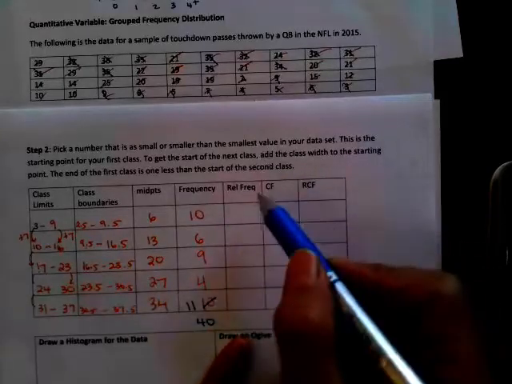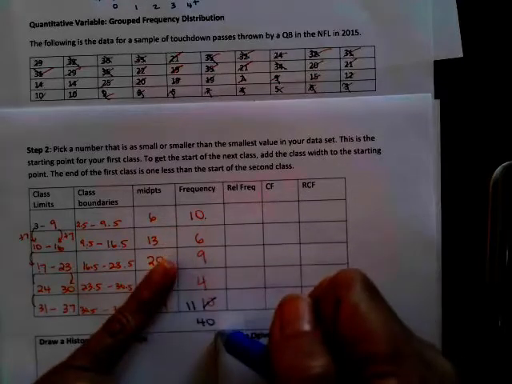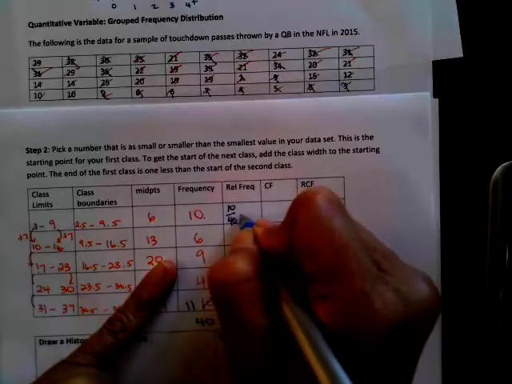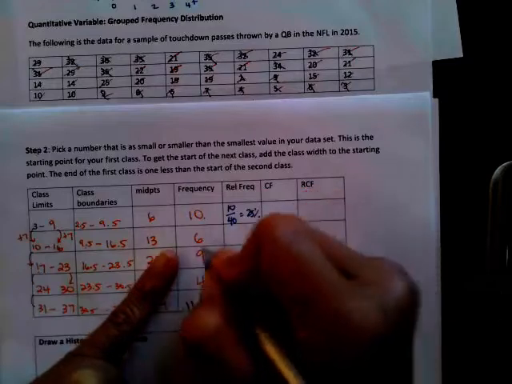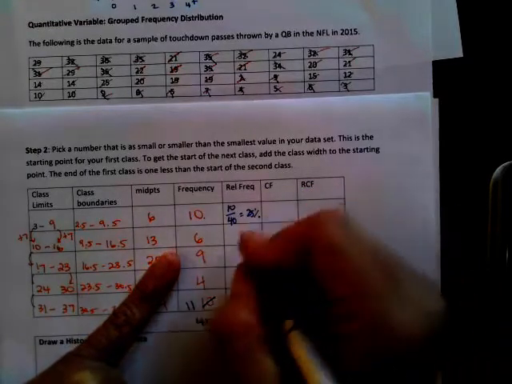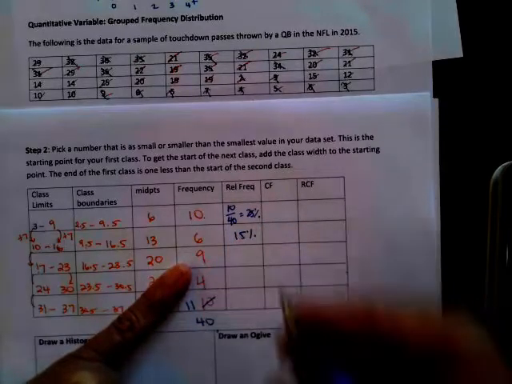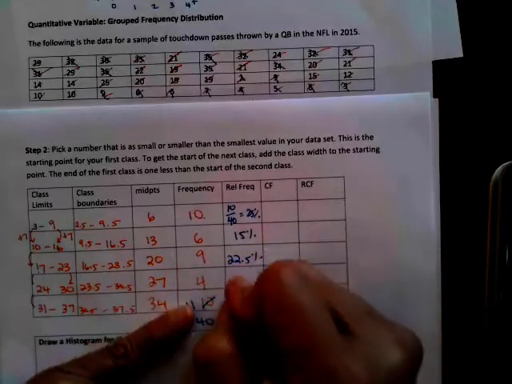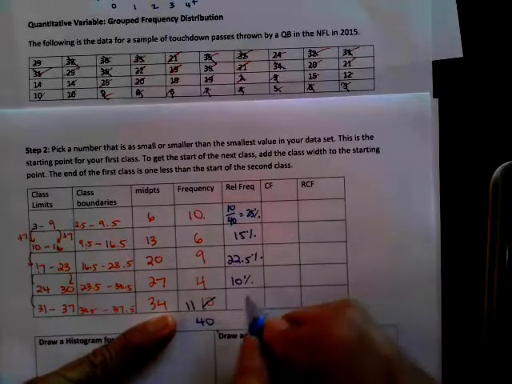So here we go. Relative frequency, again, frequency divided by the total, so 10 over 40, okay, or 25%. 6 over 40, 15%. 9 over 40 is 22.5%, 10%, and then 11 over 40, that last one, 27.5%.